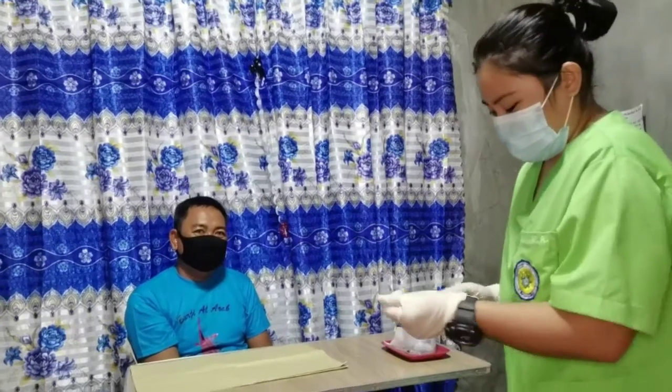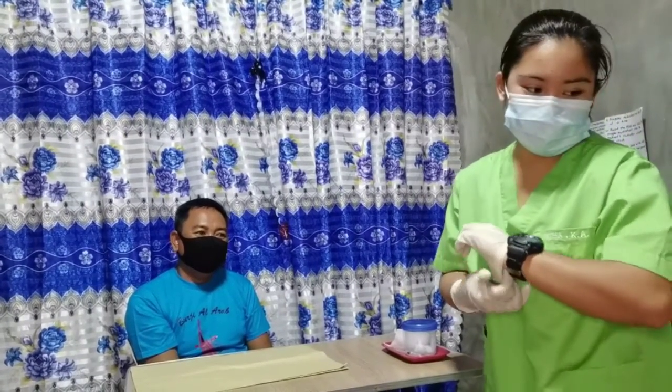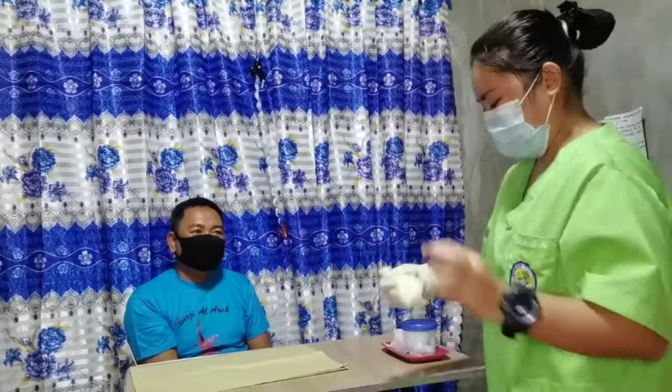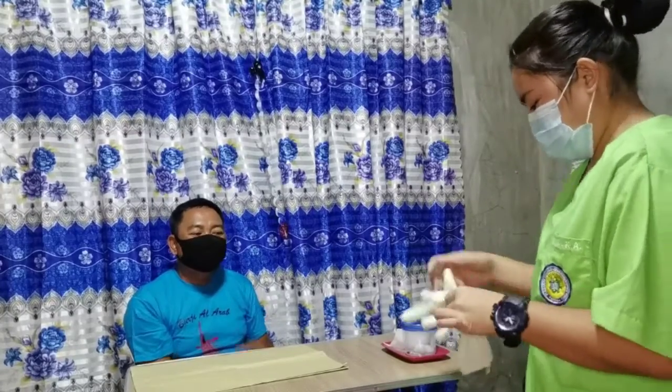Perform hand hygiene. Observe the area for signs of reaction at determined intervals after administration. Inform the patient of the need for inspection. Document the procedure in the patient's chart.